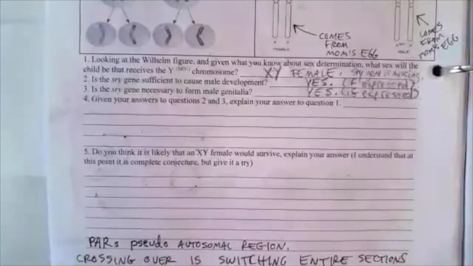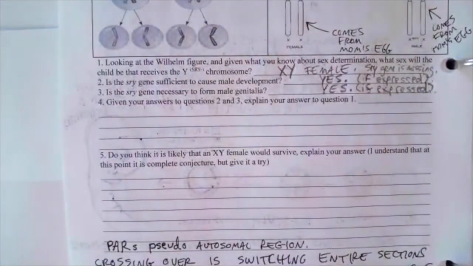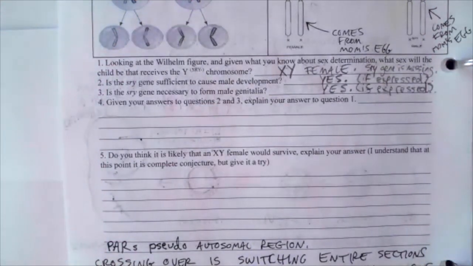So, this is one I want everyone to think about. I don't want you to answer. First of all, you should now be able to explain the answer to question 1, why an XY female happens when the SRY gene is missing. But do you think it's likely an XY female would survive?